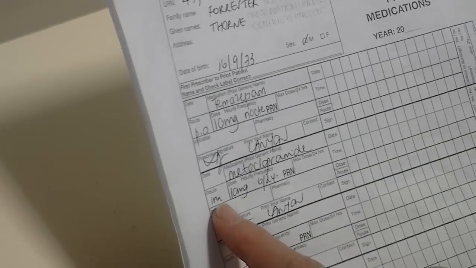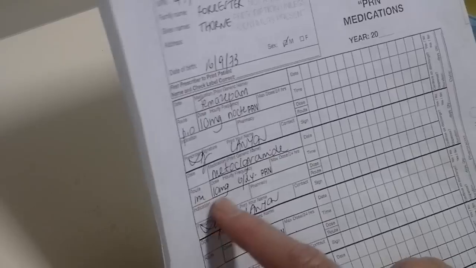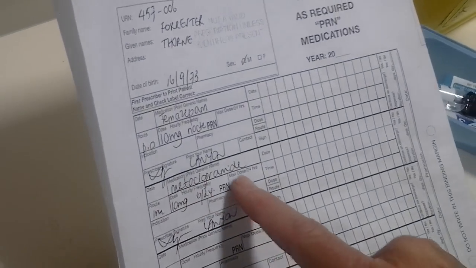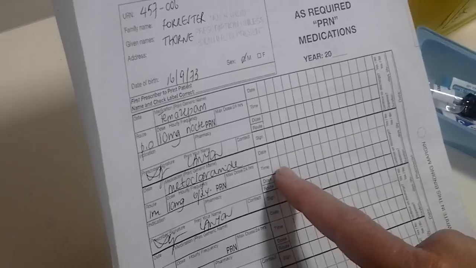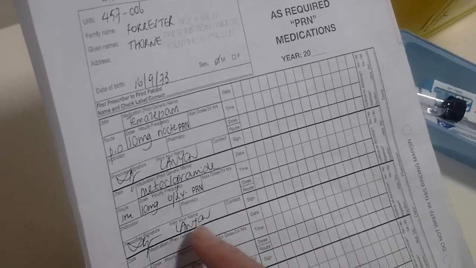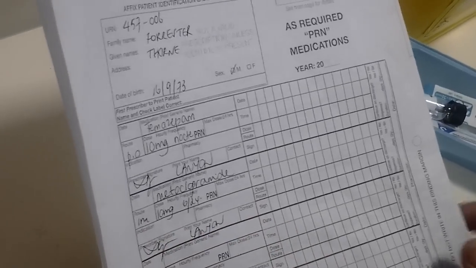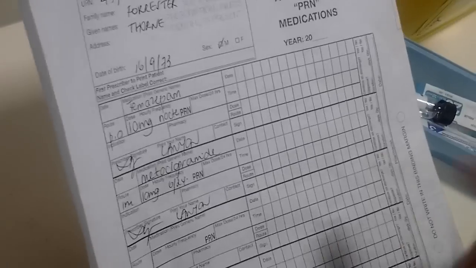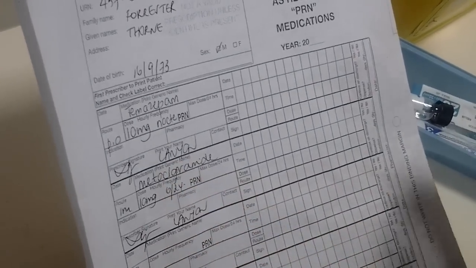Okay. I have the right patient, which is Thorne, the right medication, which is the metoclopramide, the right route, which is intramuscular, the right dosage, which is going to be 10 milligrams, the right frequency, which will be 6 hours and hasn't been given, the right documentation, that means that our doctor has signed. And what does PRN mean? PRN means that it can be given whenever it's required, within the 6-hourly time limit.